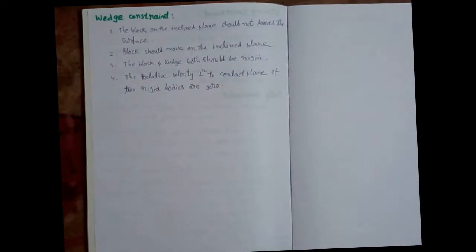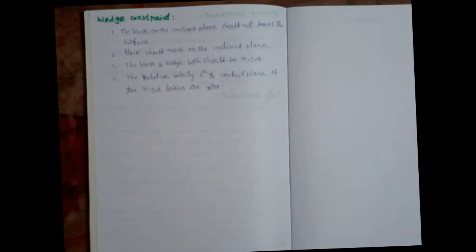Fourth one, this is the very important condition. The relative velocity perpendicular to the contact plane of the two rigid bodies must be 0. Relative velocity means what here? The velocity of the block with respect to the velocity of the inclined plane, such that with respect to the normal, their relative velocity should be 0. So these are the three important constraint relations we have to take care of.